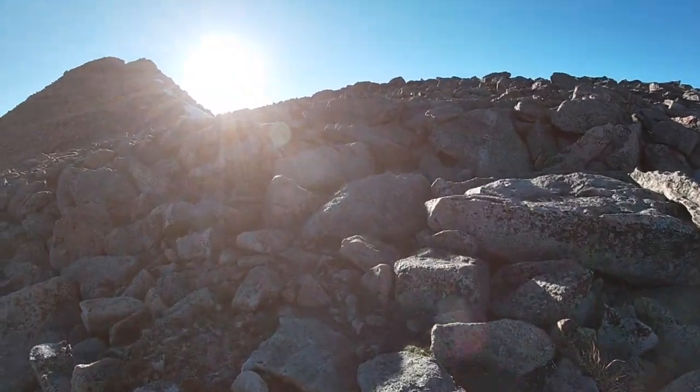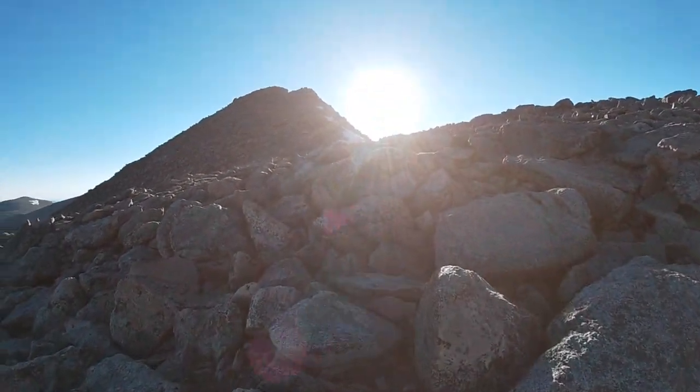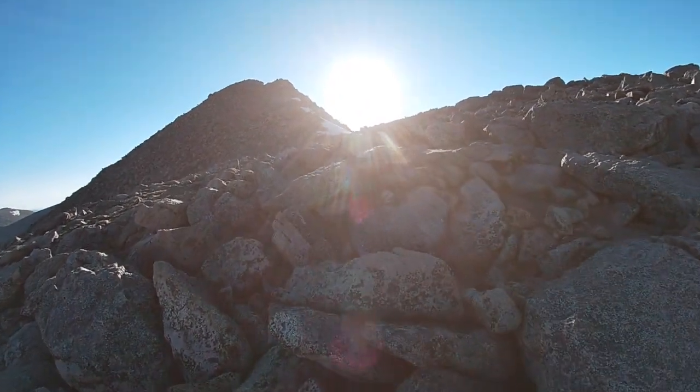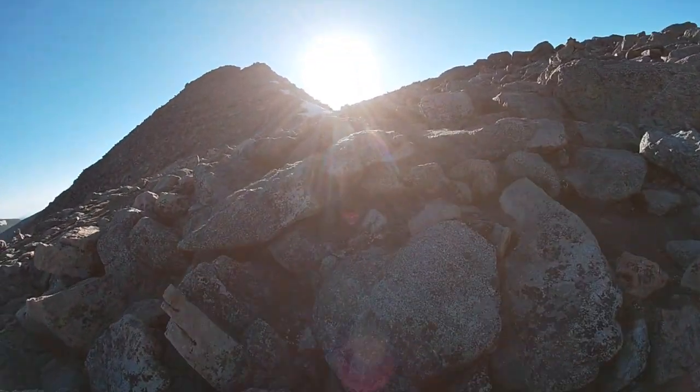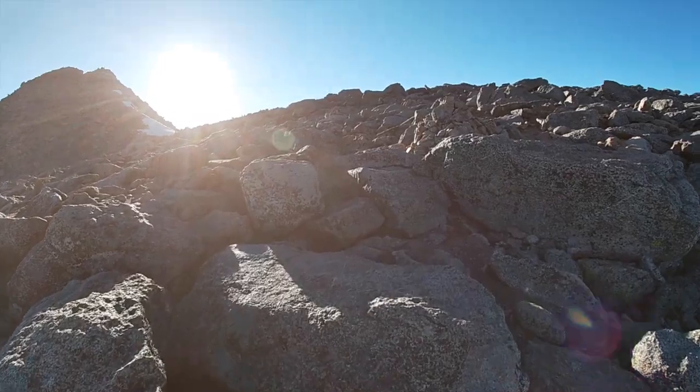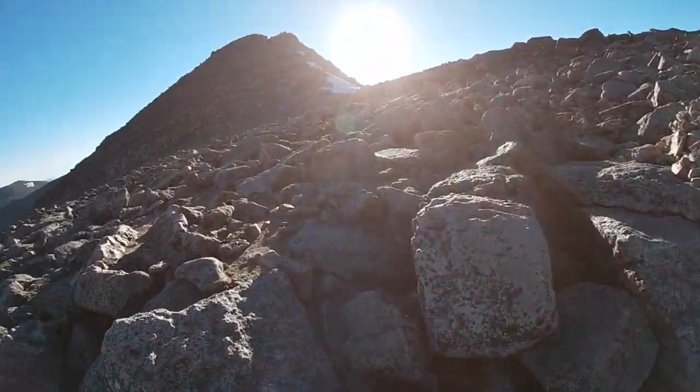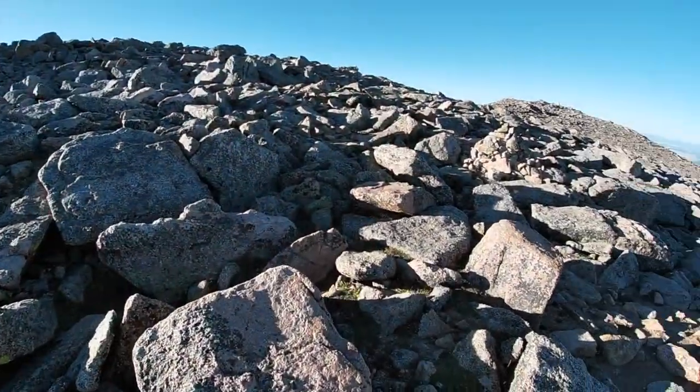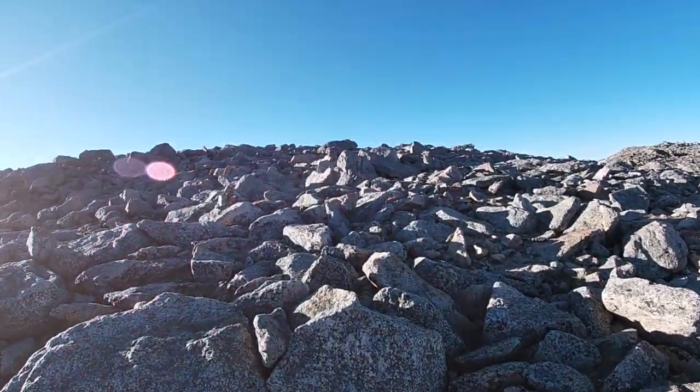And as I approach the final summit stretch, it does get bouldery. The path gets easier to lose. Have to look for some cairns.